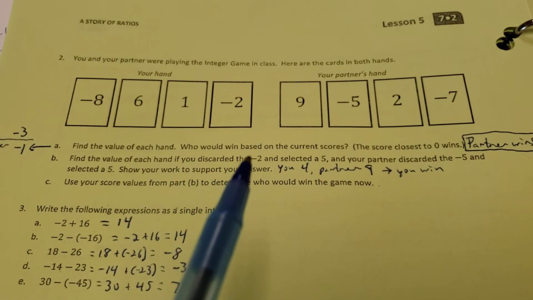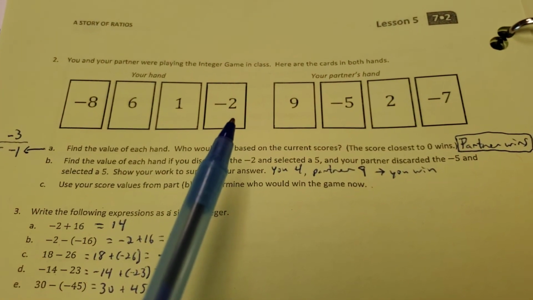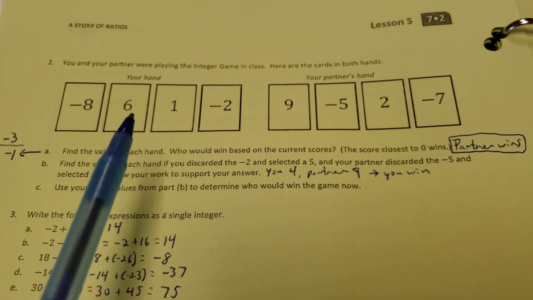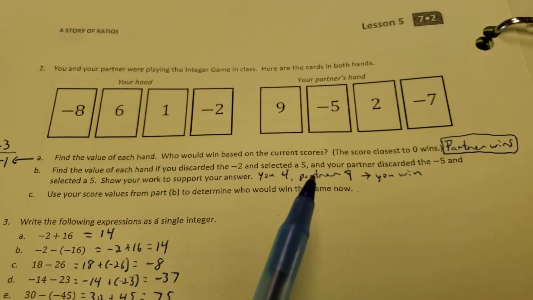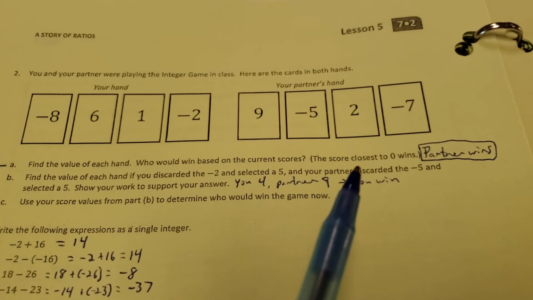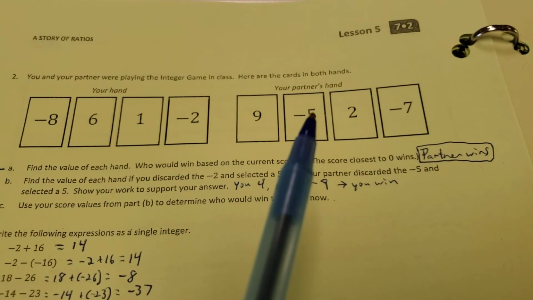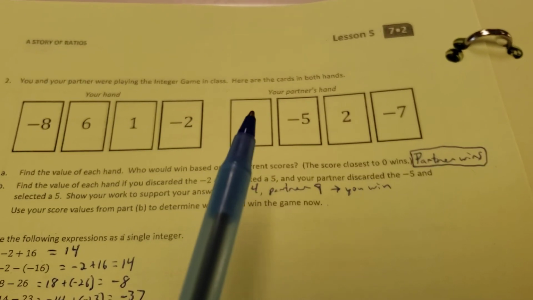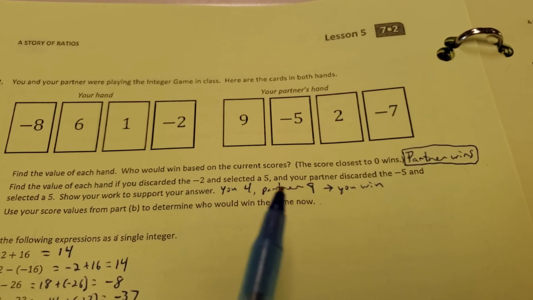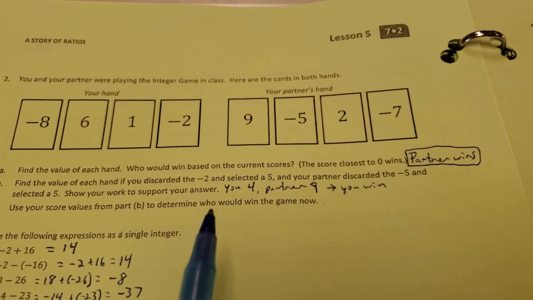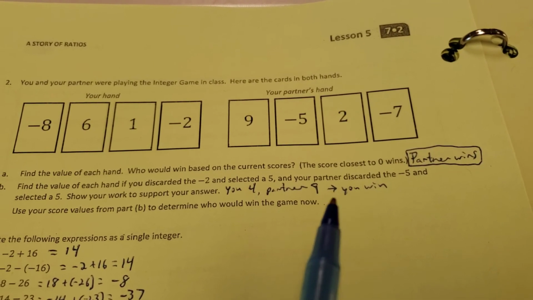Find the value of each hand. If you discarded the negative 2, that means you get rid of this card, and you get a 5 instead. So you'd have a negative 8, a 6, a 1, and a 5. You'd have a 4 now for your total. Now your partner discards the negative 5, so get rid of their negative 5, and they get a positive 5. Okay, so no more negative 5, we're going to put a positive 5 in there. So it'd be 9, 5, 2, and a negative 7. Now their score's a 9. So use your score values from part B to determine who would win the game. You would win the game, because now you're only 4 numbers away from 0, and they're 9 away.